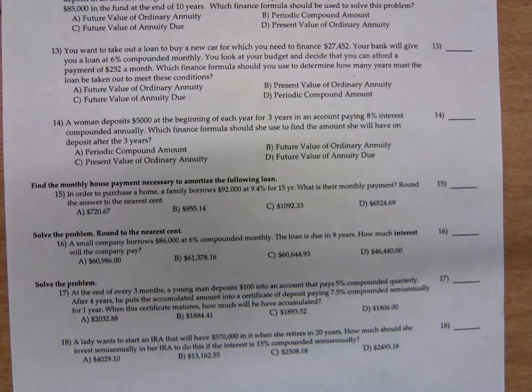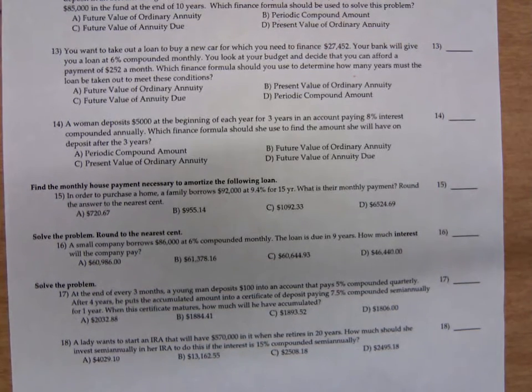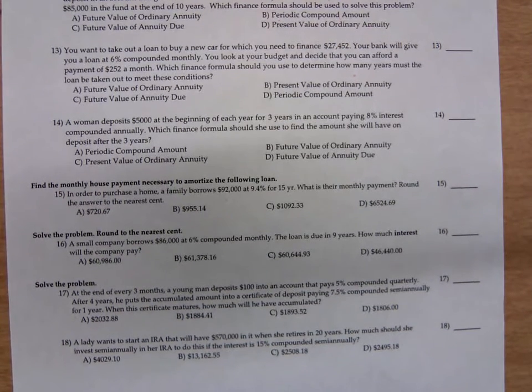You look at your budget and decide you could afford a $252 a month payment. Which formula should you be using? It's not asking you to actually solve the problem, which would be a little bit messy, just which formula you would use. What is this an example of?